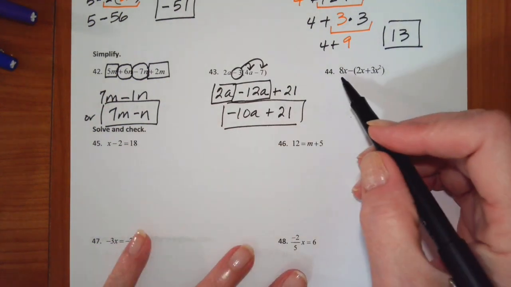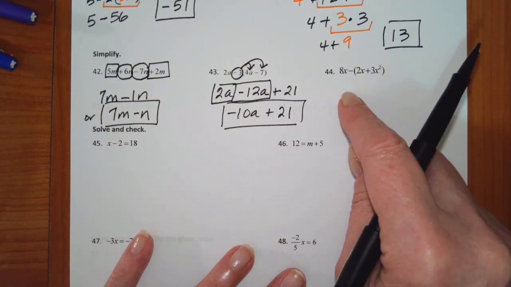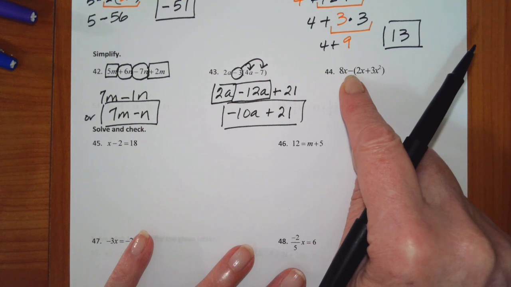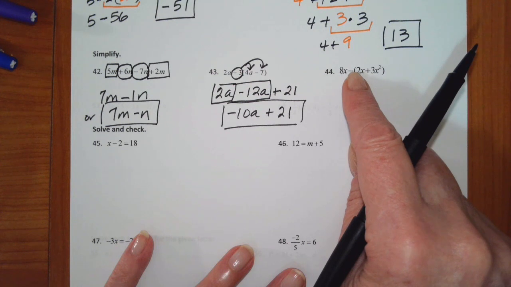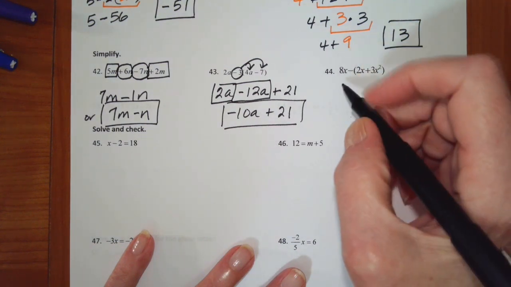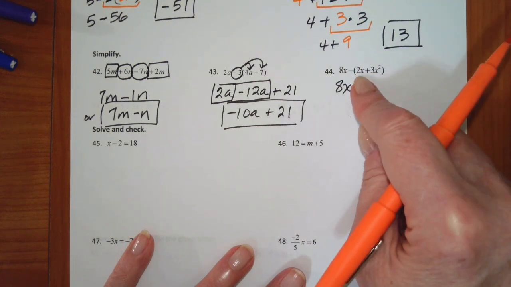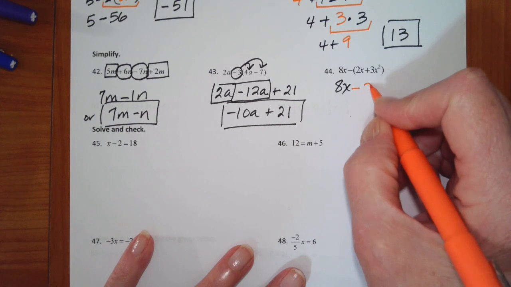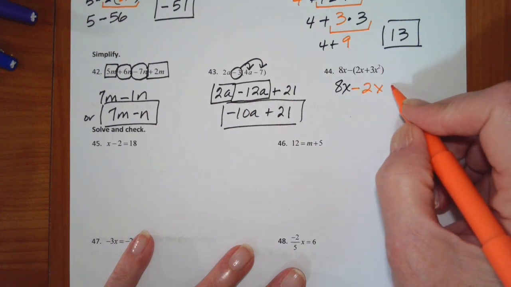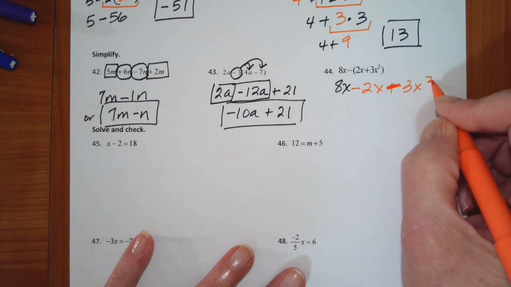Okay. All right, I have 8 minus all of this in parentheses. There are two ways I can do it. I can think about this as a negative 1 that I'm going to distribute, or I can just think, well, this means that it's adding the opposite of everything in here. So whichever one you like. But either way I do this, the 8x, I'm not going to do anything with it in the first step. But since I'm taking the opposite, 2x is negative 2x. The opposite of 3x squared is also a negative 3x squared.